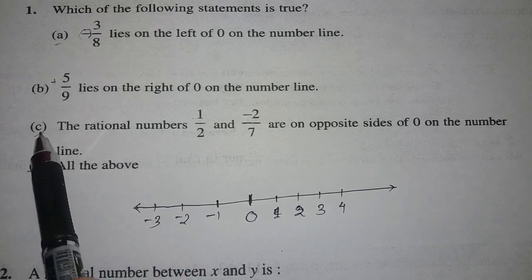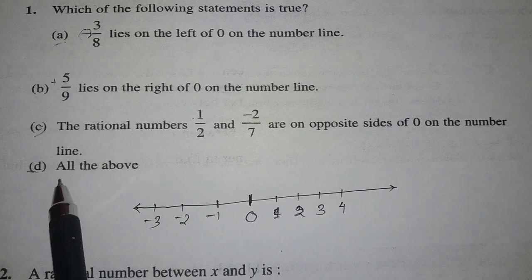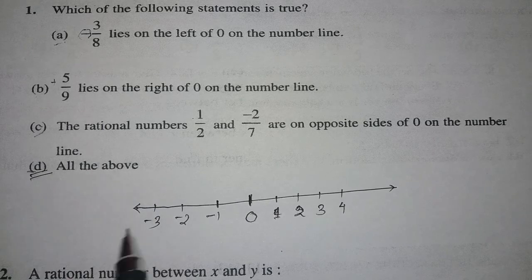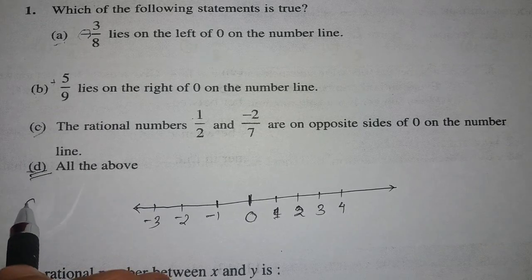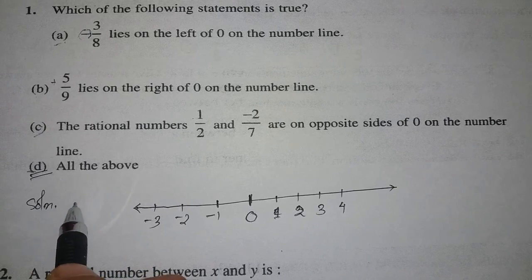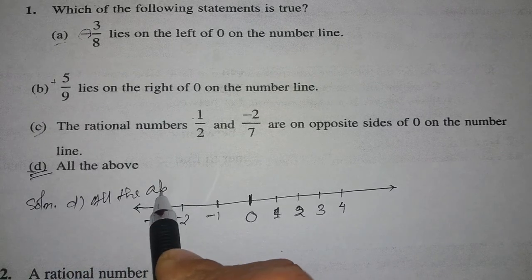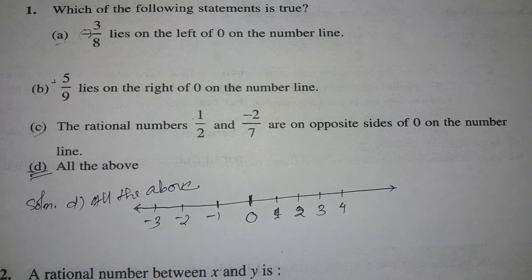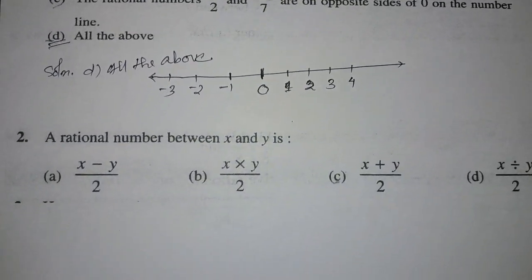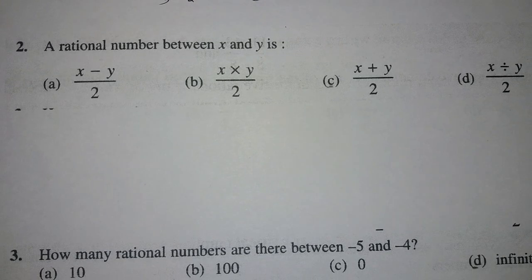So which means all the given statements are true. So our answer should be all the above. So our solution is all the above. And now let's move on to the next question, question number 2.